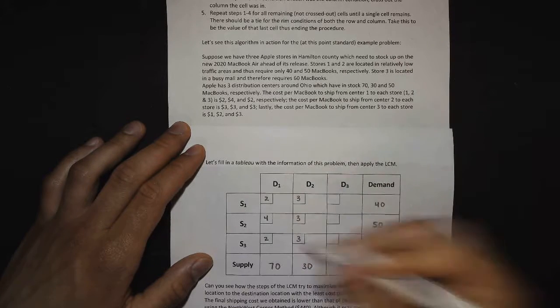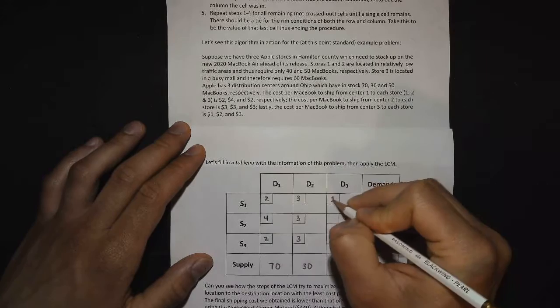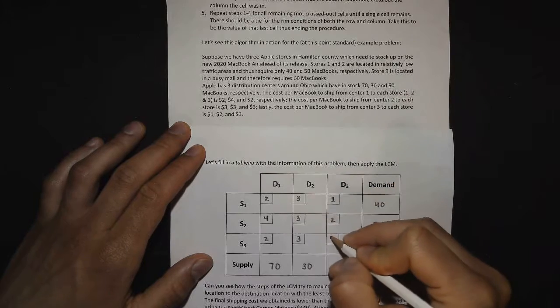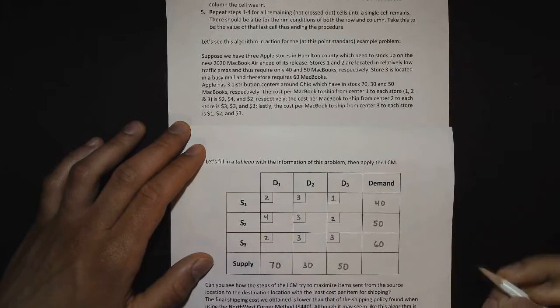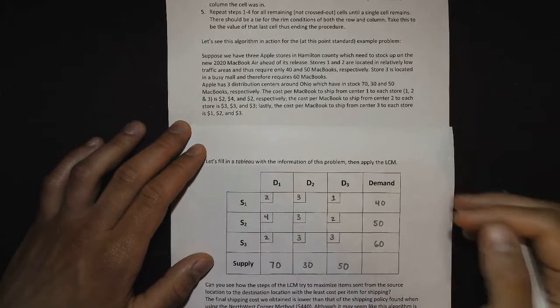And the cost for distribution center 3 to ship to each store is $1 for store 1, $2 for store 2, and $3 for store 3. So there we go. This is all the information that goes in a tableau. All the information that's relevant to a transportation problem, or at least the ones that we'll be looking at.